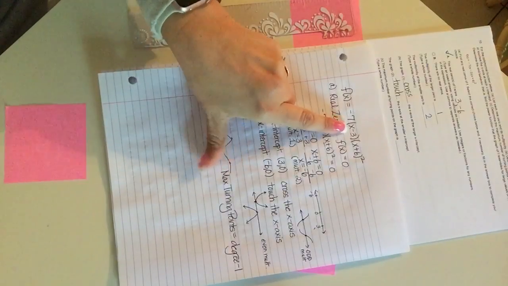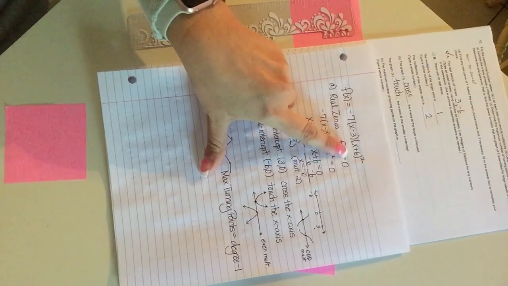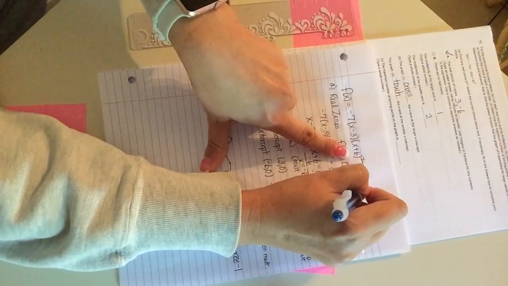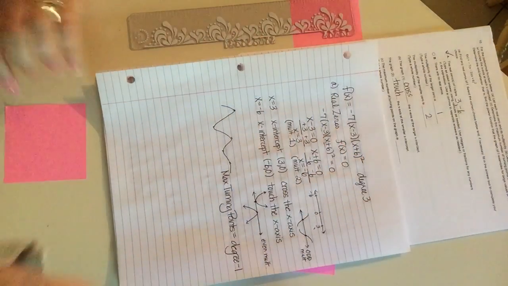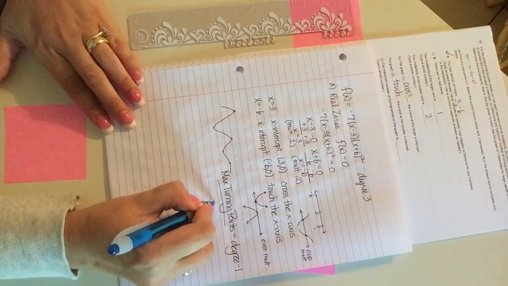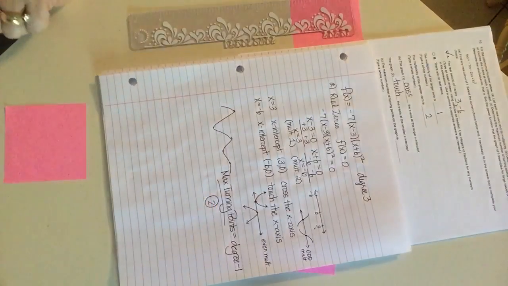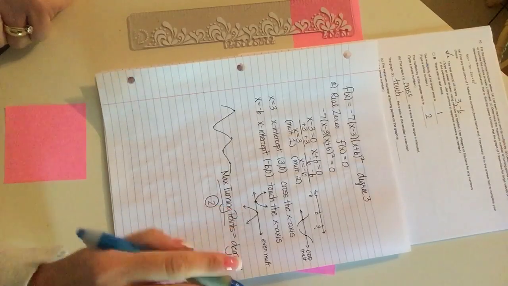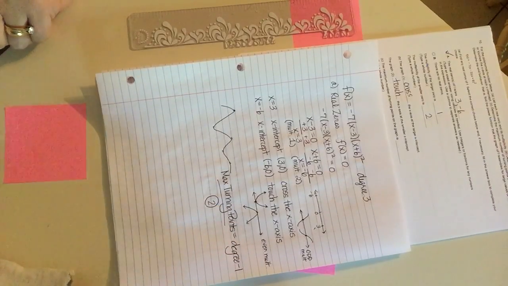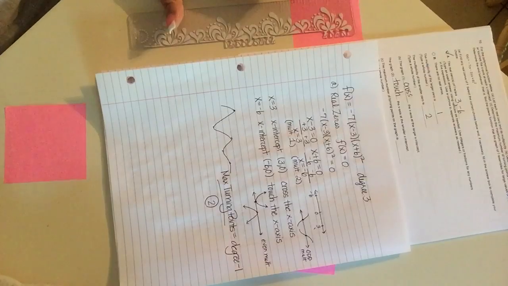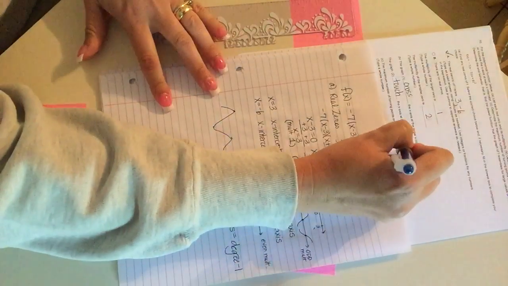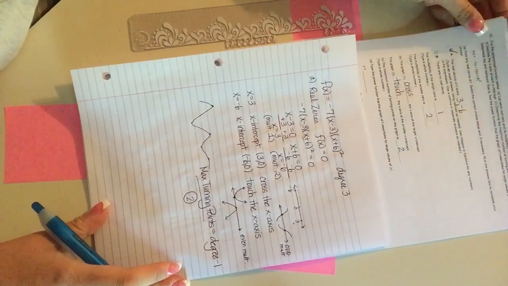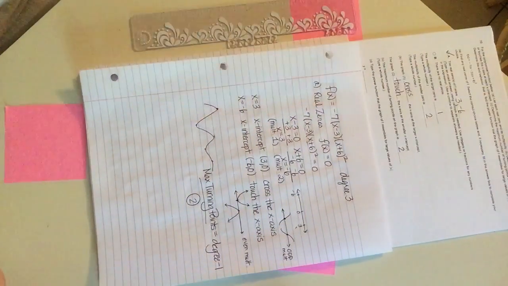We were given a polynomial that if you multiplied all this out would be an x cubed. So it is a degree 3 polynomial, which means our maximum number of turning points for the graph of that polynomial would be 2. Remember, it's maximum. Doesn't mean it has to turn twice, but that's the most number of times it can turn.